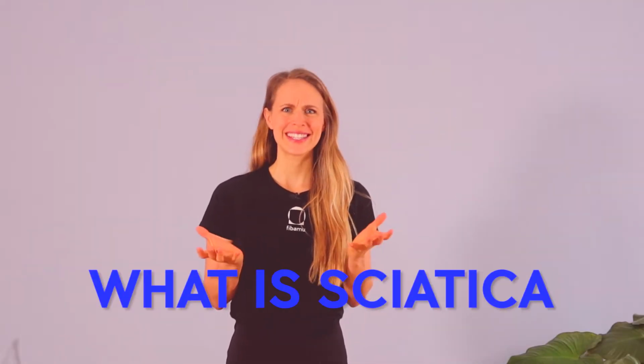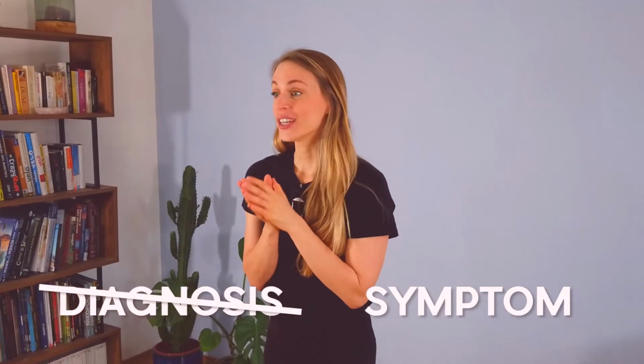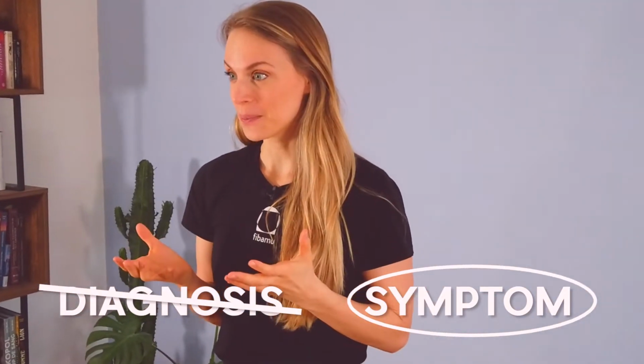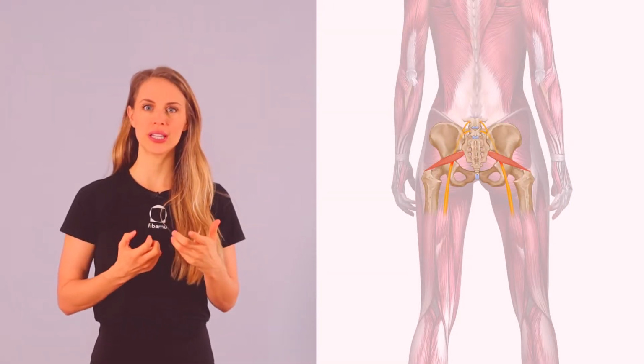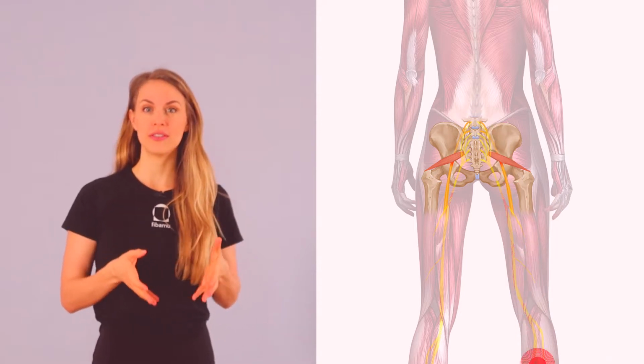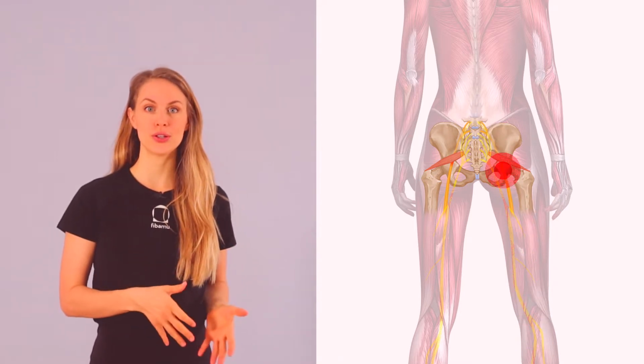So what is sciatica? Sciatica is not a diagnosis, but it's a symptom. Sciatica is some pain and numbness, maybe a tingling or burning sensation that typically starts in your lower back region, travels down your buttock area and into your lower leg. And it often indicates some irritation of the sciatic nerve.